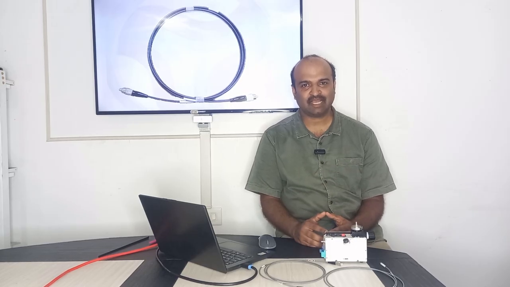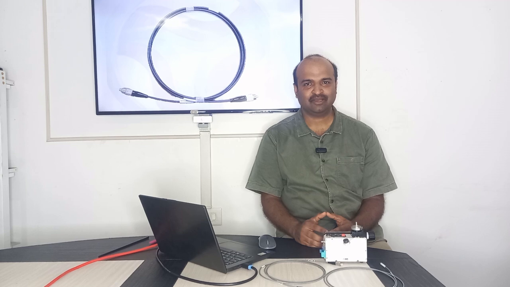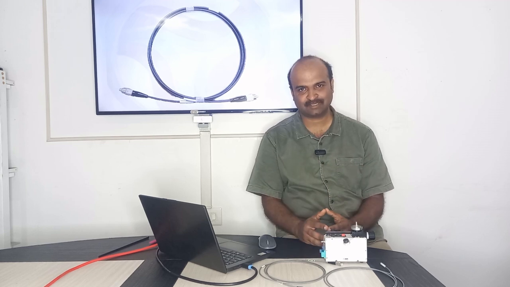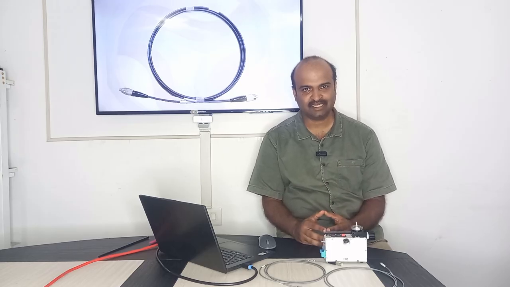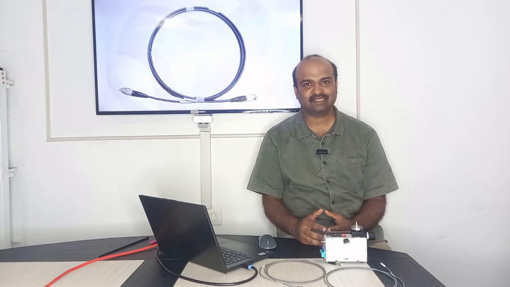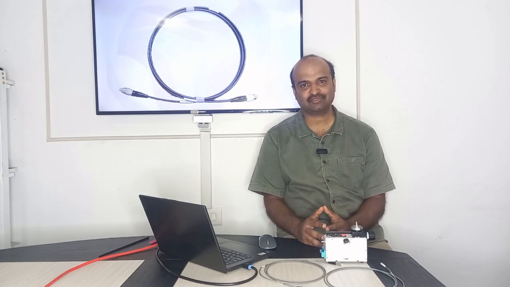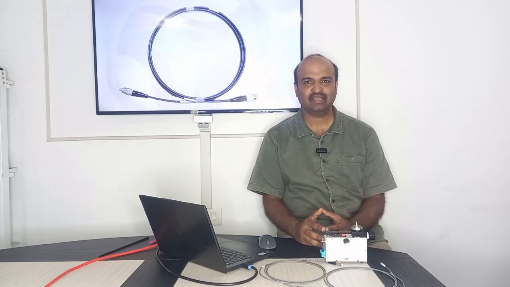Now, coming to the application scenario of this fiber, ranging from industrial to research. These fibers are mainly used for high power laser delivery, spectroscopy, certain sensing applications, as well as some medical diagnostics applications. You can see these fibers in two categories mainly.